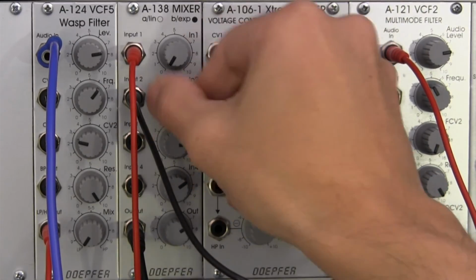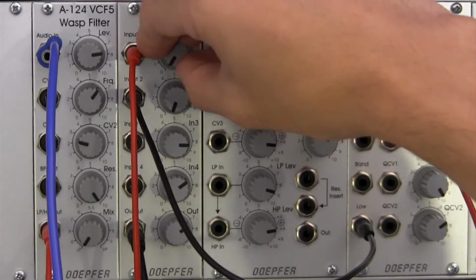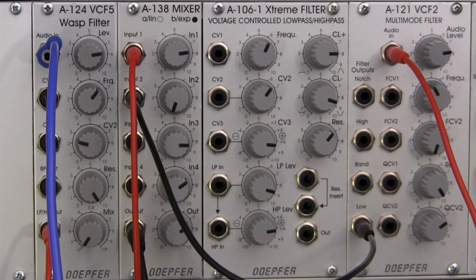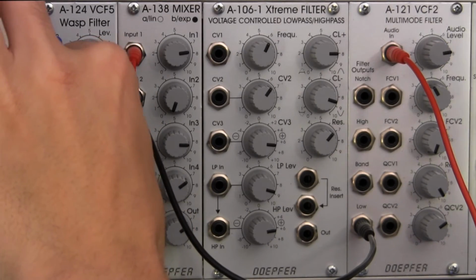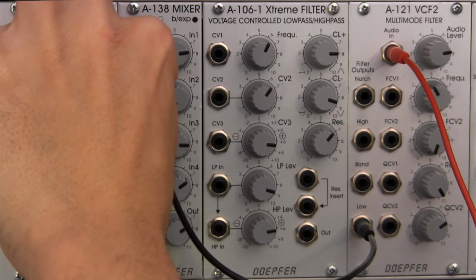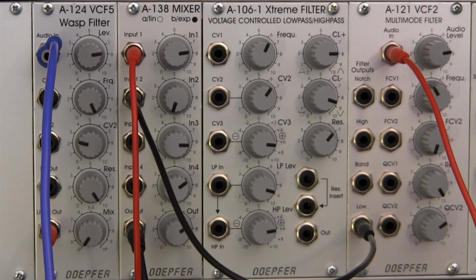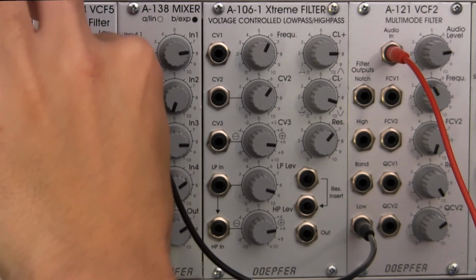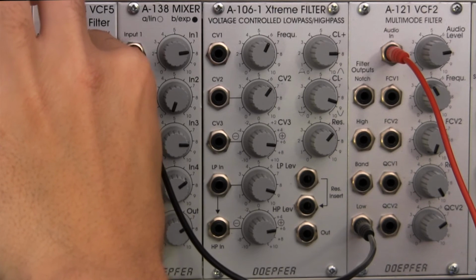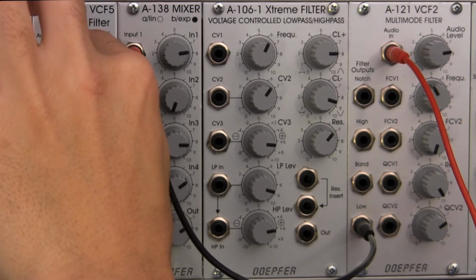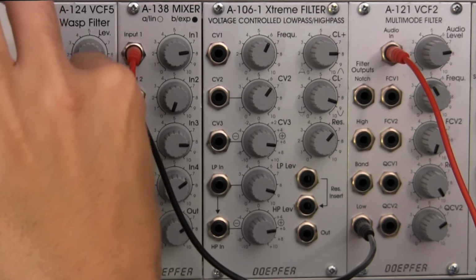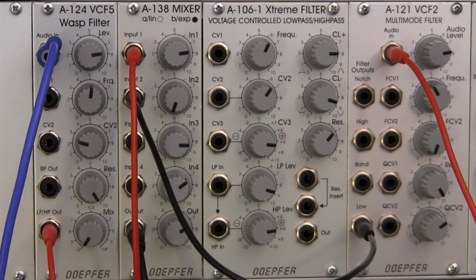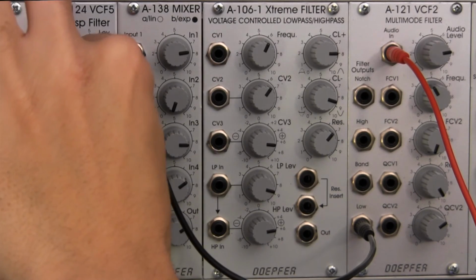Okay, let's bring our A121 down, and let's bring back our A124. We'll try and do the same thing with that one. So let's bring frequency cutoff all the way to the top. Notice up here we're not getting that kind of sustained self-oscillation. Let's bring frequency cutoff down. Right there, it's almost got a nice little sweet spot where a little change goes a long way. Bring it down a little bit.